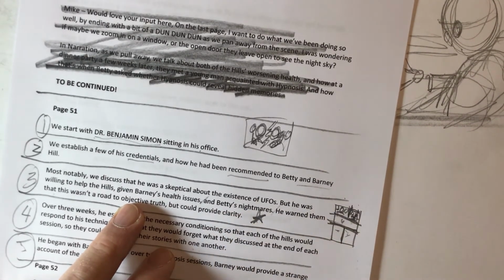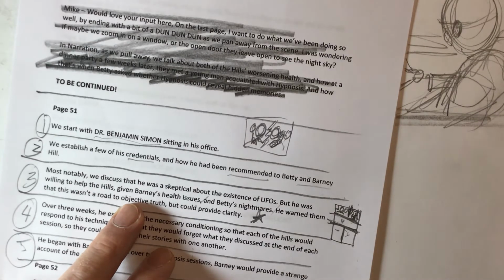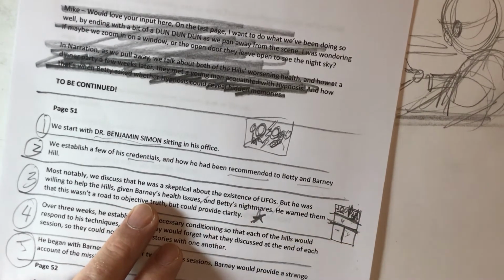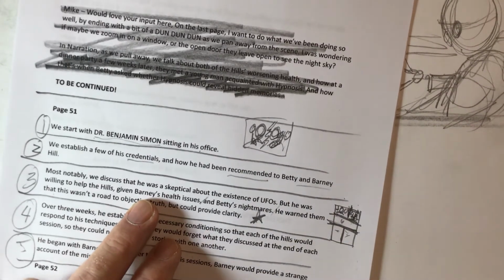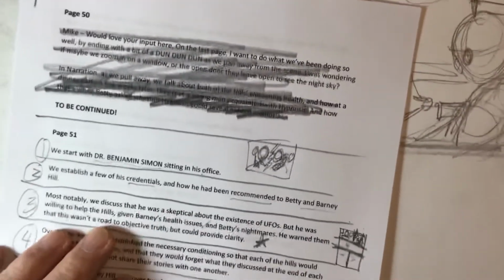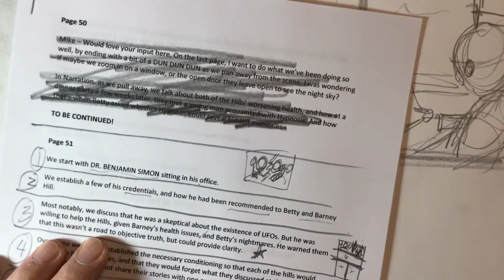Benjamin Simon with like a montage in the background of whatever Barney's health issues I would want to illustrate, and Betty having nightmares and rolling around and stuff. But we're not going for that kind of vibe. We're going for something a little more subtle.